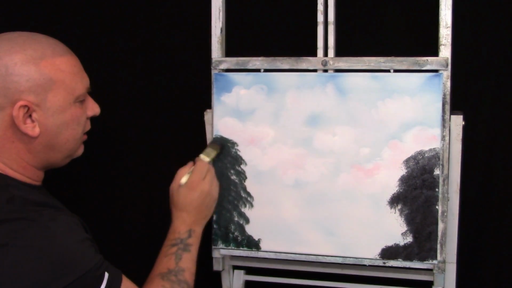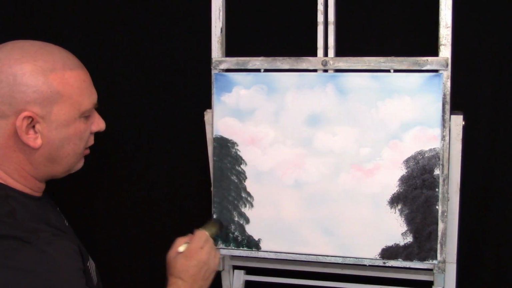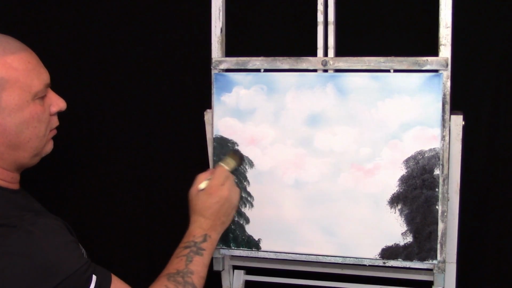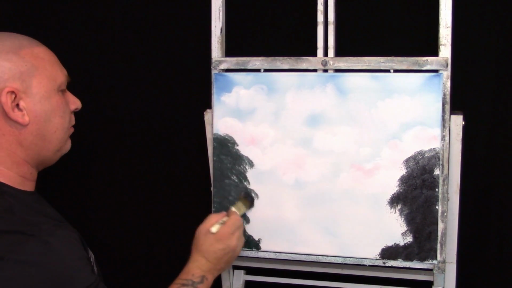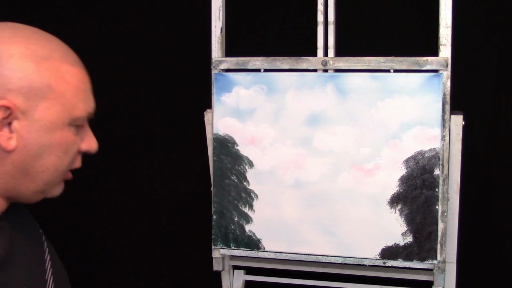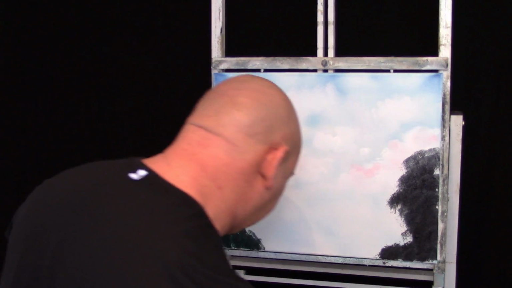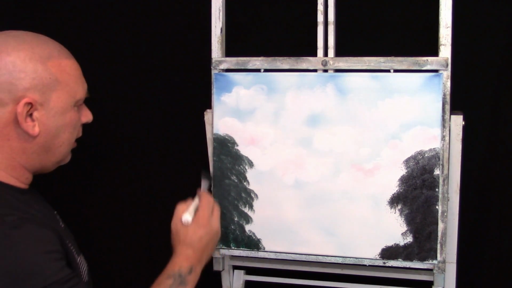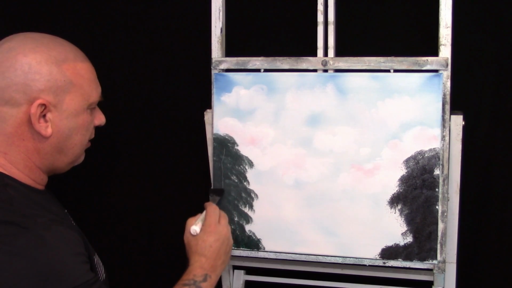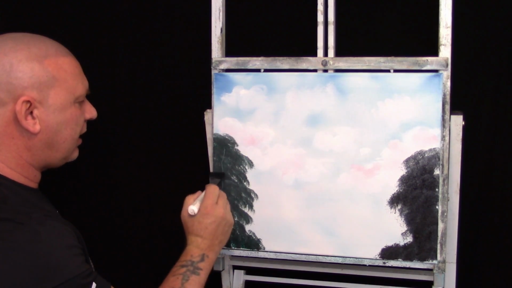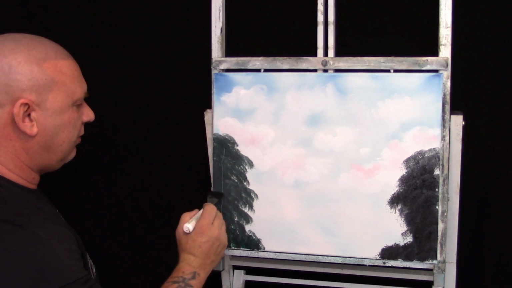So all I'm doing is just applying dark because, as you know, you need dark to show light. So I've got bushy shapes going on there, sort of tree shapes, and to make it more realistic, let's put in a tree, something like that, just a few indications here and there.